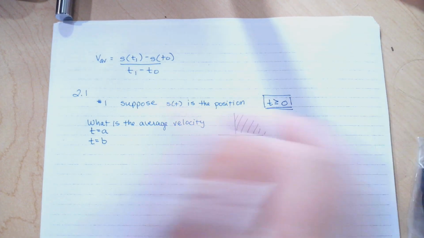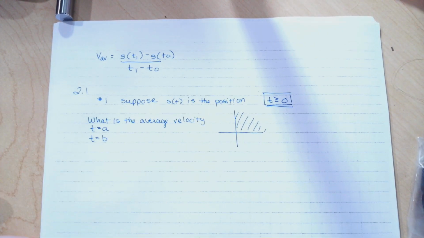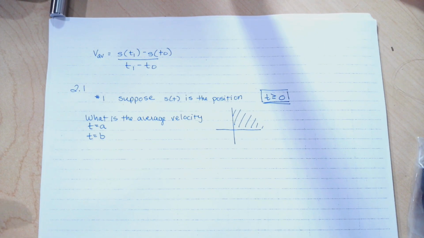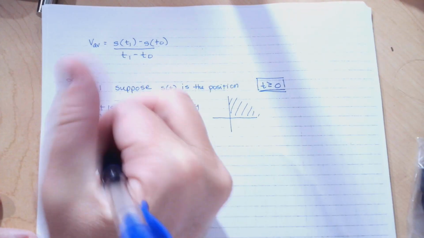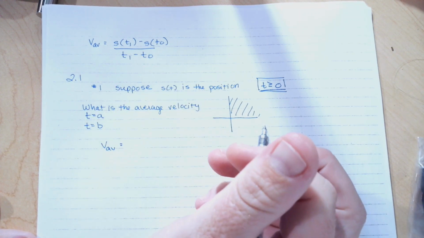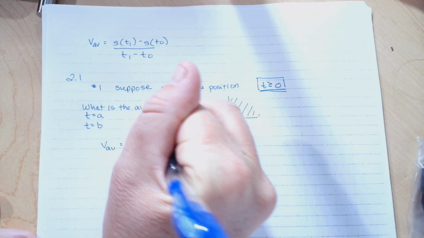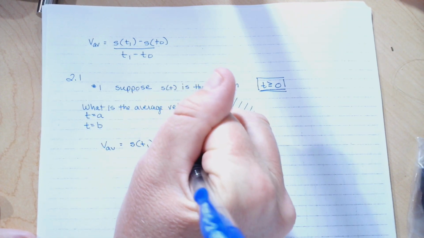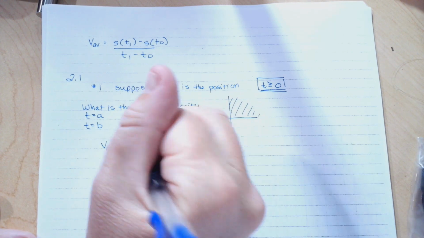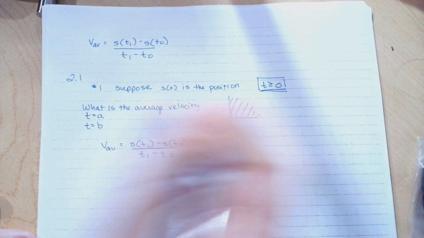I chose to do this one because it might seem a little strange, because you're not going to get a number answer. What they want you to do is write the equation for average velocity: s of t1 minus s of t naught over t1 minus t naught.